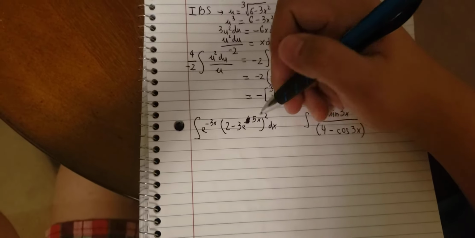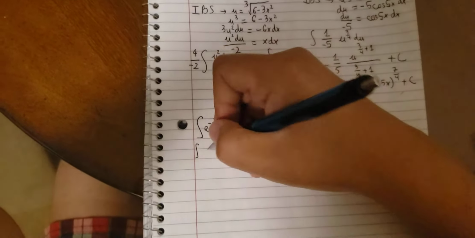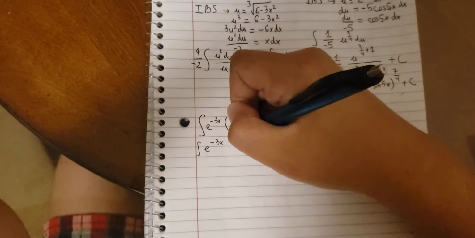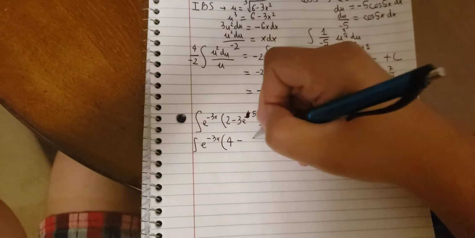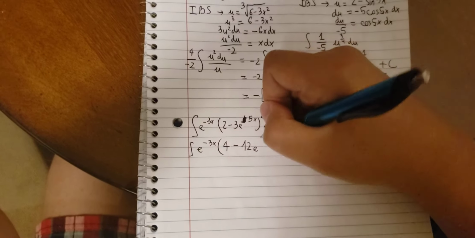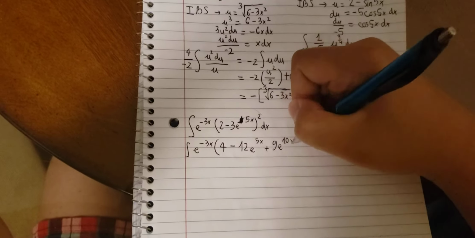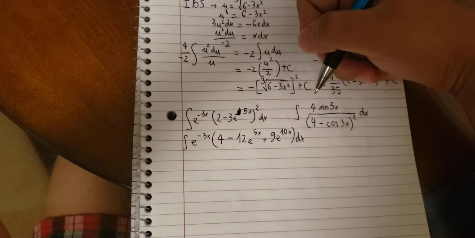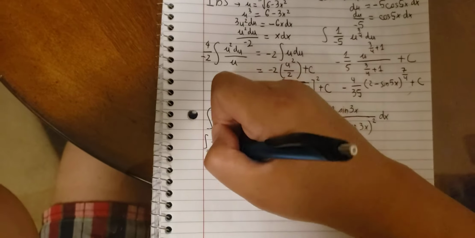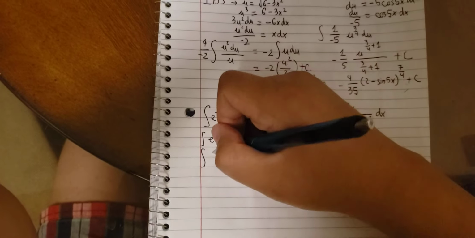Question number 7. We need to expand this one. So that should be 4 minus 12 e to the power of 5s plus 9e to the power of 10s ds. So this one multiplies this one, and this one.